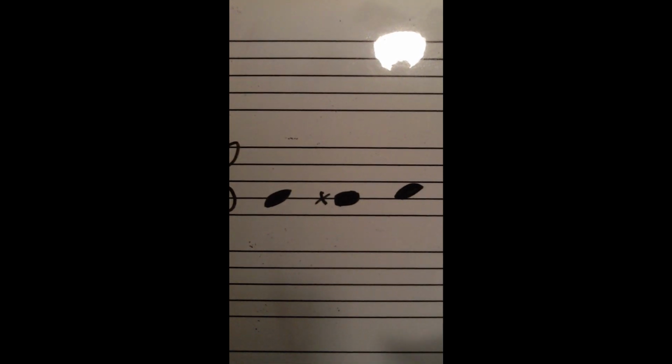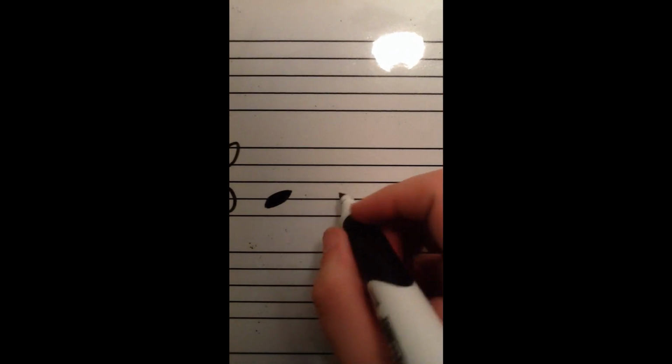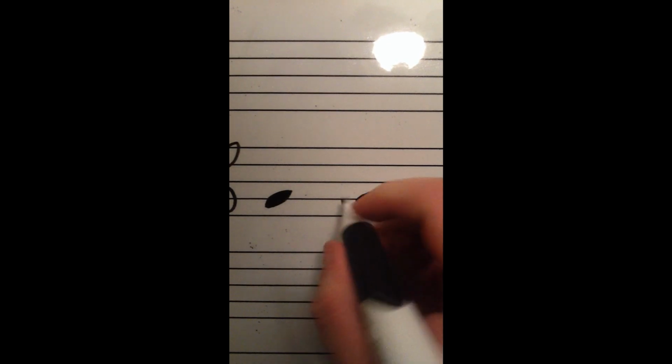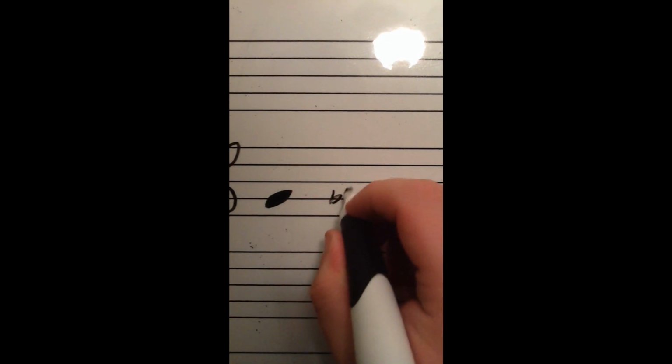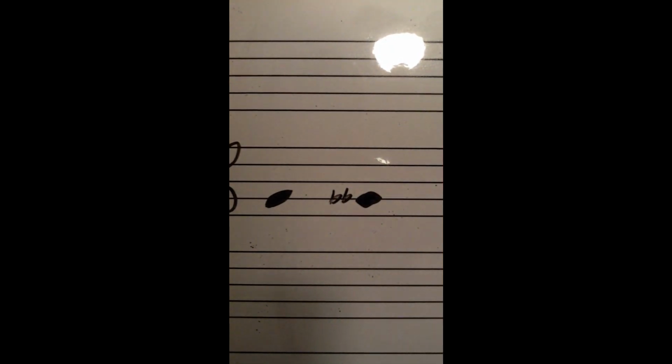Now, same thing. You have a G, and then I can write a G double flat, which is literally 2 flat symbols mushed together like that. If a double sharp goes up 2 sharps, then a double flat goes down 2 flats.